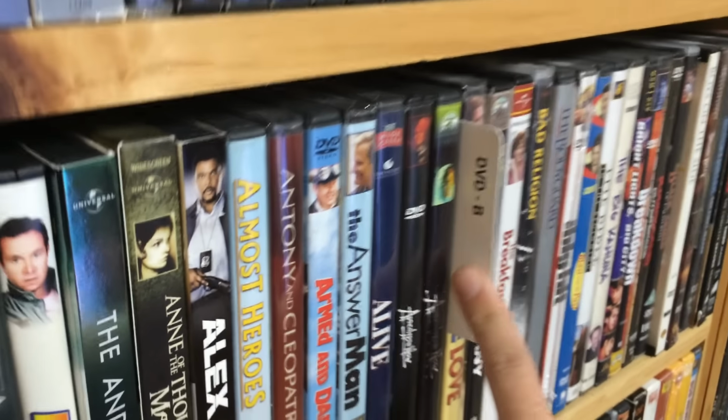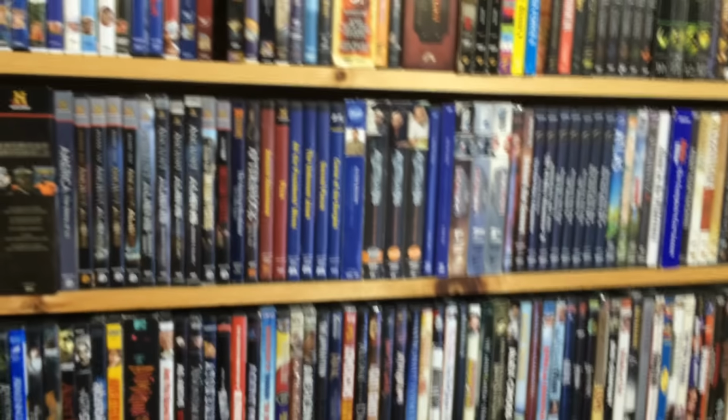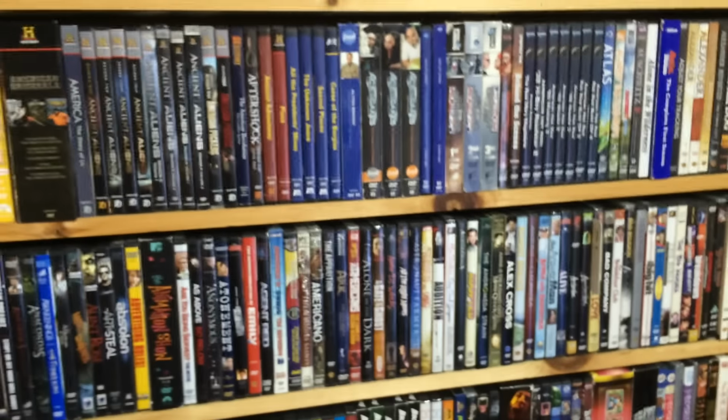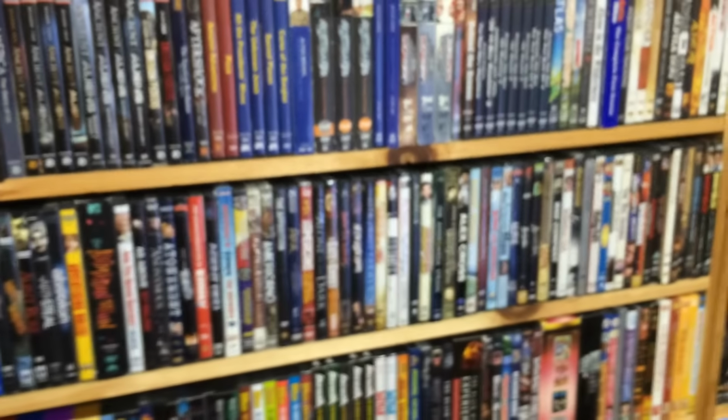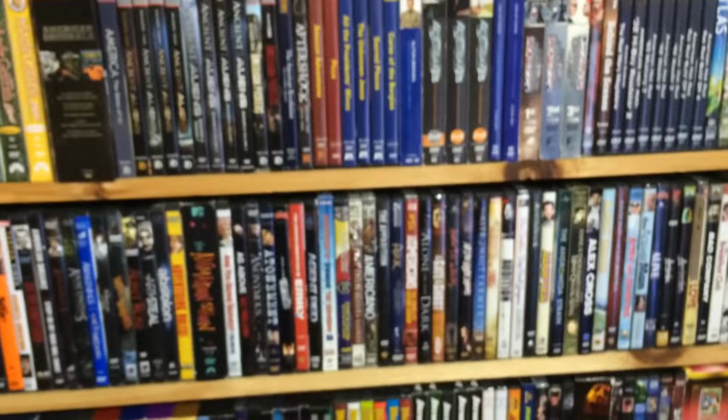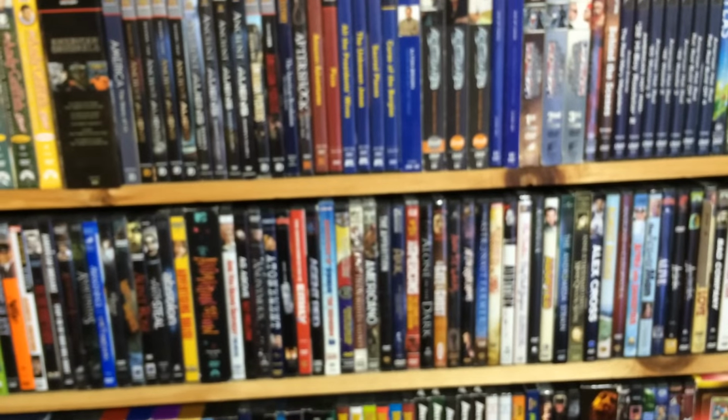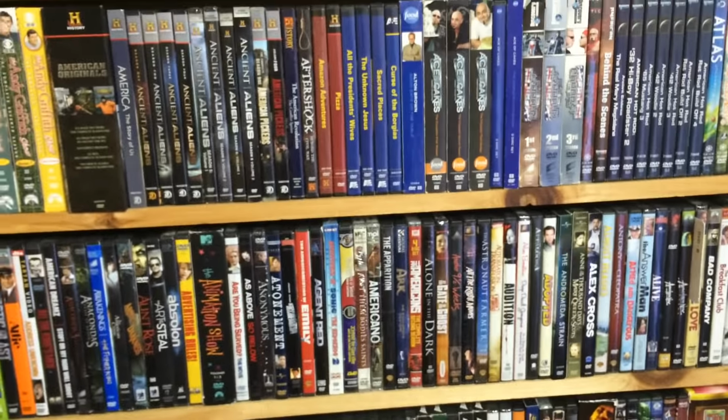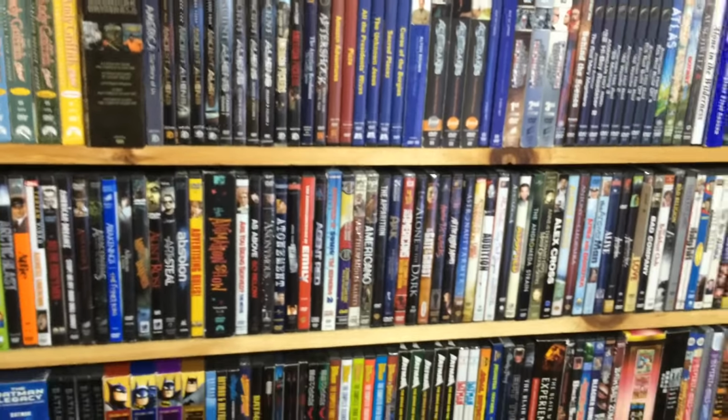Down to DVD B. So all my A's are together, B's are together, C's are together, D's are together, and so on and so forth. But they're not alphabetized within each section. I find it much, much easier just to do it that way. It doesn't cause me as big of a headache when trying to put stuff away.